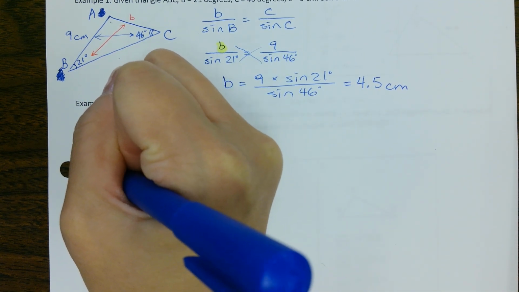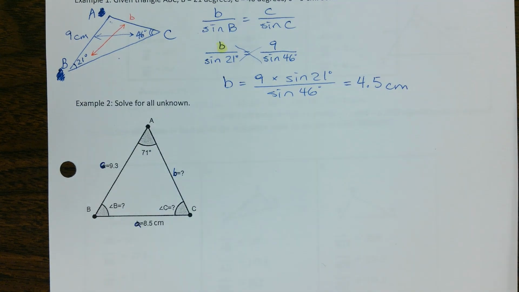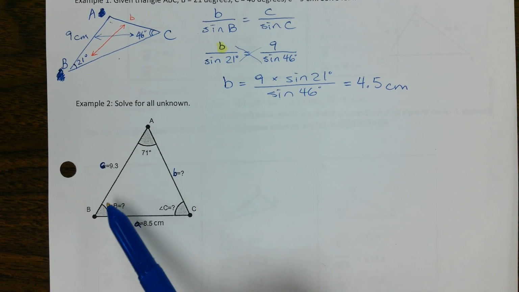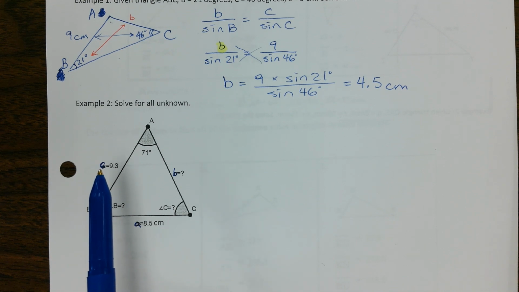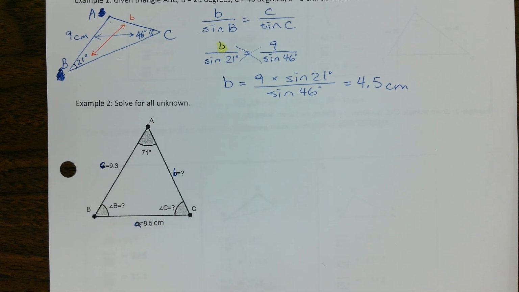Especially since we're using sine law, this definitely is a big mistake. The angles should definitely match the length. So if you can make those little changes on your diagram.